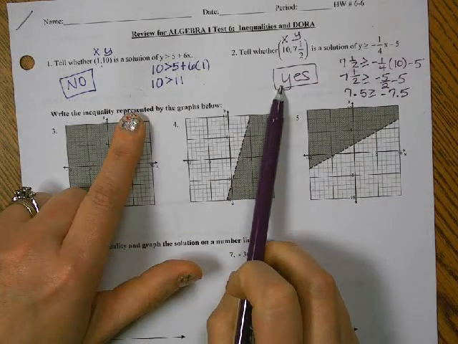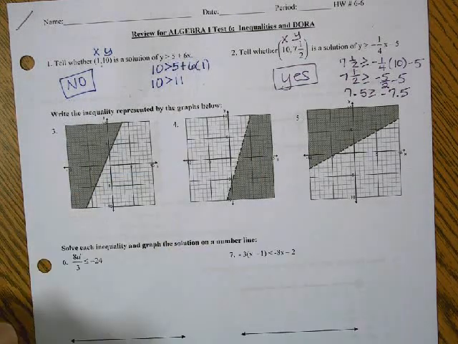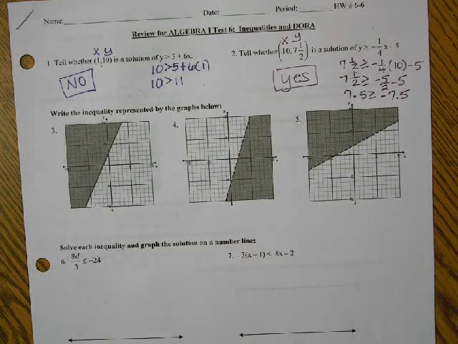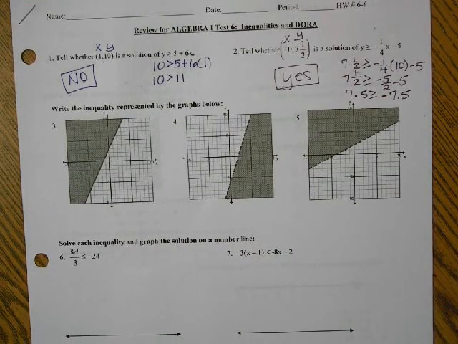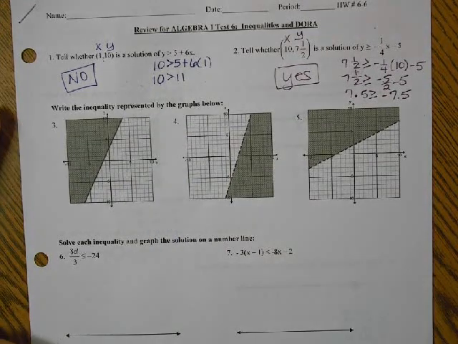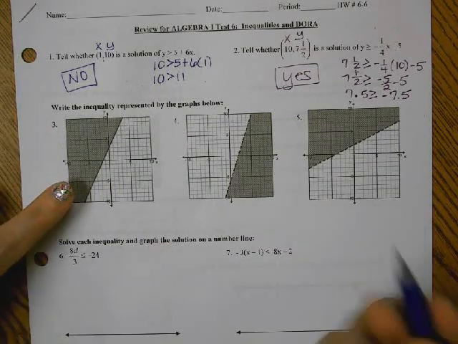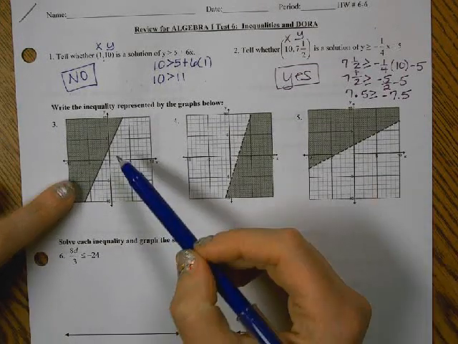So on these problems on your test where it says tell whether this is a solution, you just take the ordered pair and you plug it into the inequality. Okay. Numbers 3, 4, and 5 are asking you to write the inequality that is represented by the graph. So what you're going to do is you're going to take a look at it, and you're going to decide whether or not you're talking about the line and also about the shading.